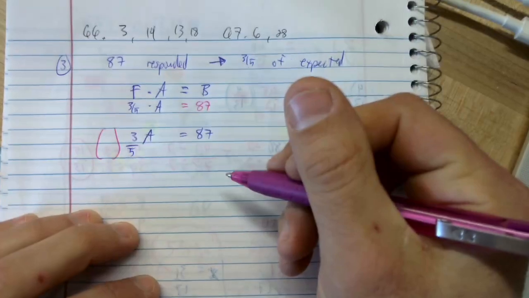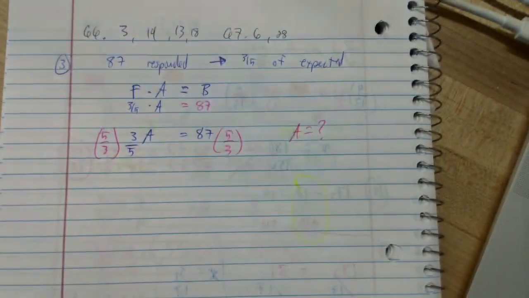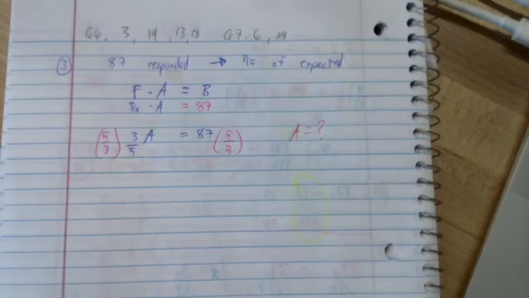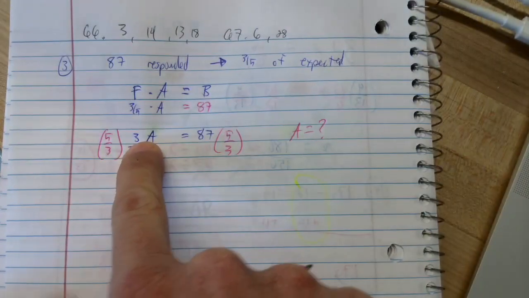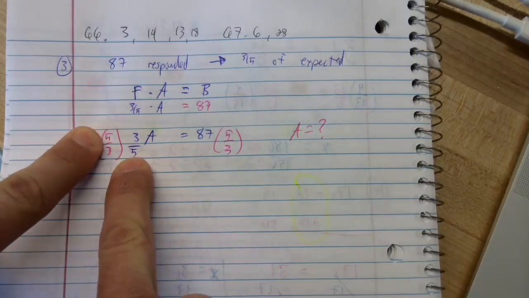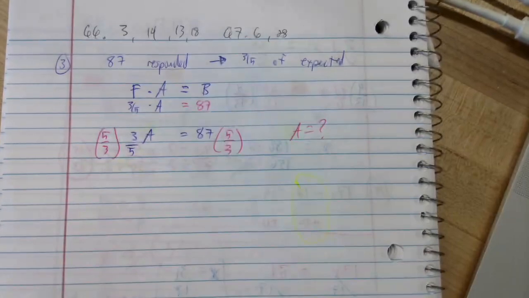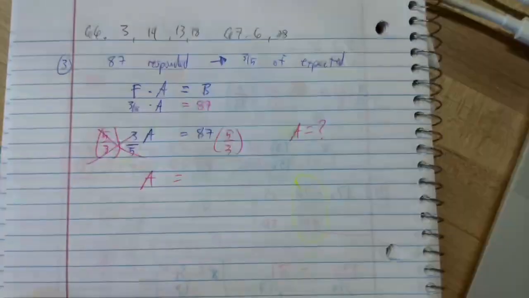We can. We're going to multiply by the reciprocal of 3/5, which is 5/3. We've got to do it on both sides because I'm choosing to manipulate the equation in this way. Now I need you to pick up on something, guys. What's the opposite of times 3? See the 3 on the bottom. What's the opposite of divide by 5? Times 5. Do you see how the opposites appear in the reciprocal? That's why it works. Those are going to cancel, and I'll get a equals 87 times 5/3.